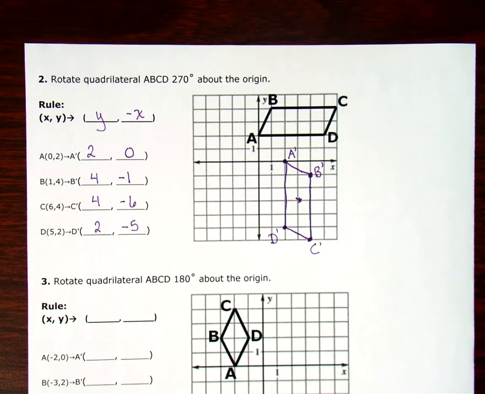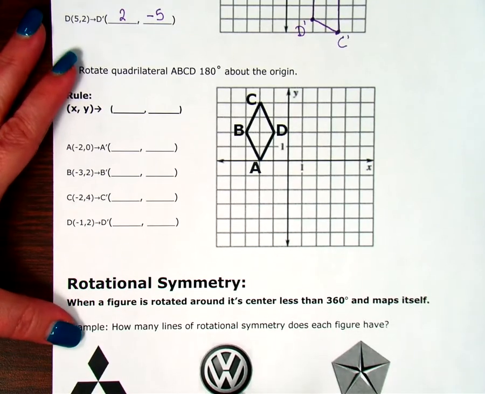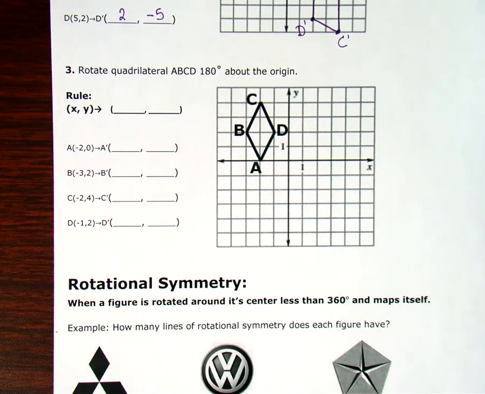Okay? All right, we're going to come back in the next video and we're going to do one more example with 180 degrees, and then we're going to discuss rotational symmetry.